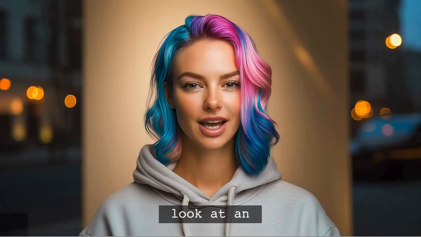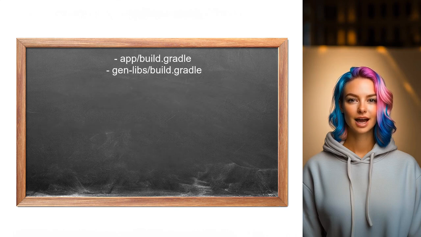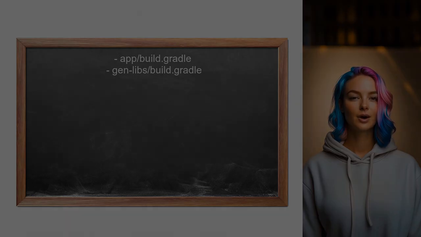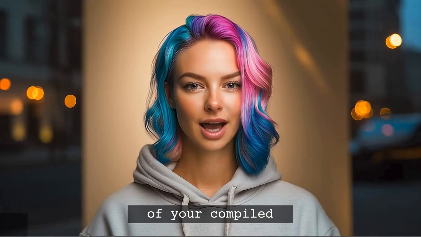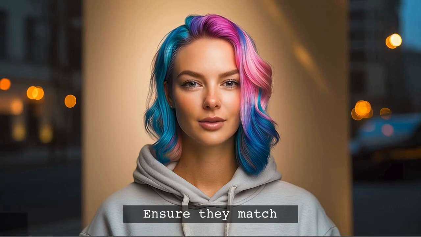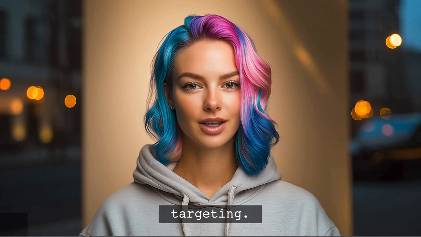Let's take a look at an answer from another user. An alternative approach suggests that you first need to cross-compile OpenSSL for your Android platform. If you're comfortable with CMake and Gradle, you can find a complete example on GitHub. Pay close attention to the CMakeLists.txt and Gradle scripts provided in that example, as they will guide you through the process. Here's a pro tip: always check the architecture of your compiled libraries. Make sure they match the architecture of the devices you're targeting. This can save you a lot of headaches down the line.